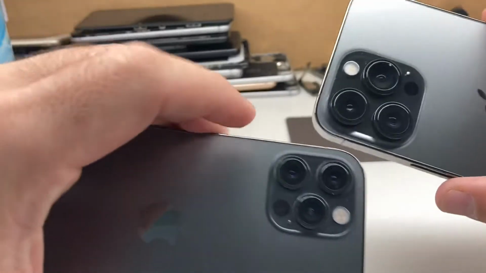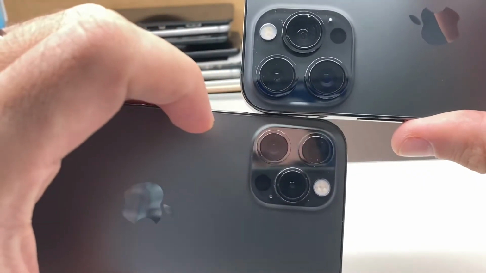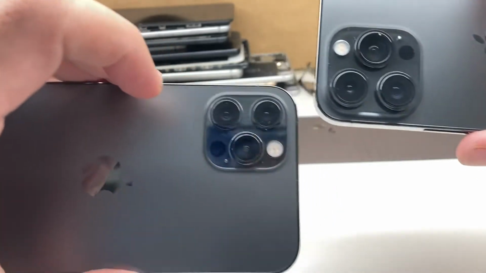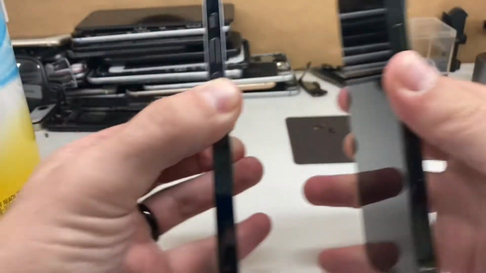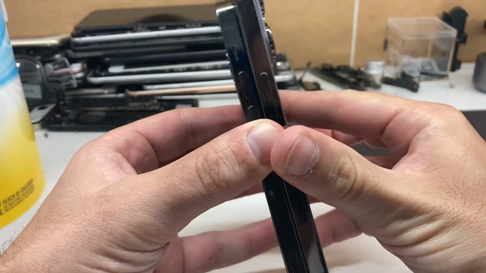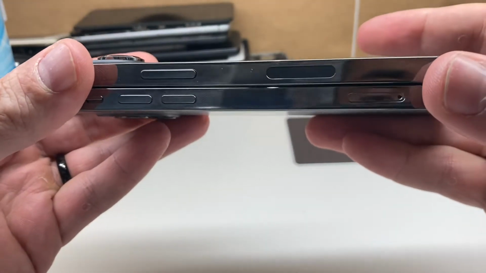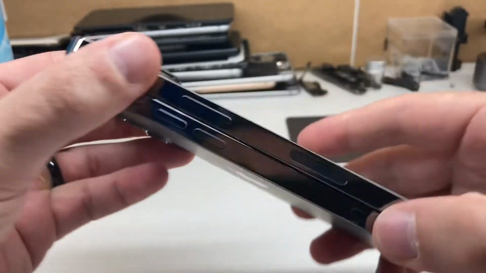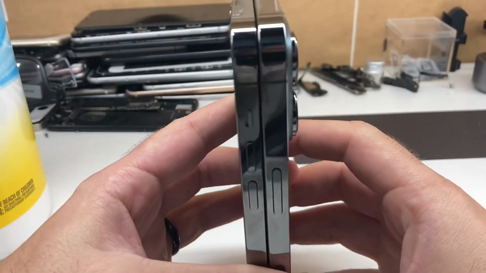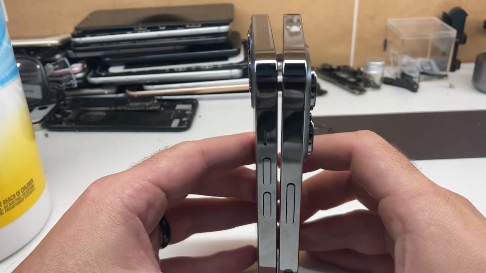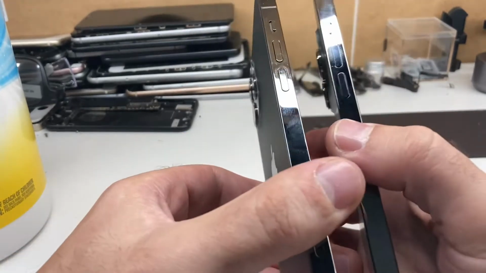And you can see that the camera is bigger on the 13 Pro. There's a bigger bump in the camera department. And the 13 Pro, I think, is a little bit thicker. I don't know if it's visible on the video, but it feels thicker, maybe even heavier. You can take a look by yourself if you want to. Here is the phones side by side.